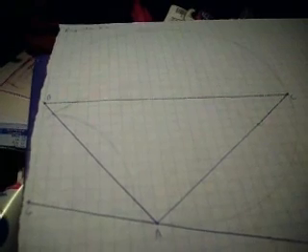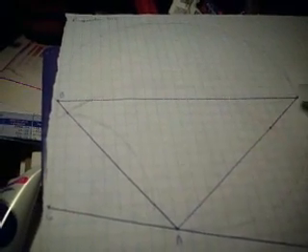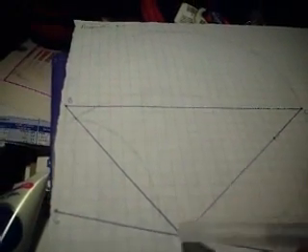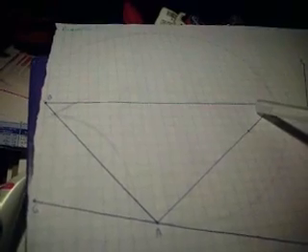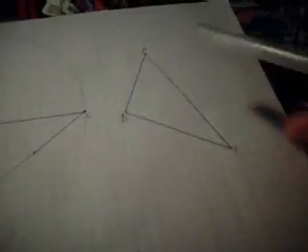And therefore, by the transitive property, angle ACB, this angle right here, has the same number of degrees as angle DFE, which over here is DFE.